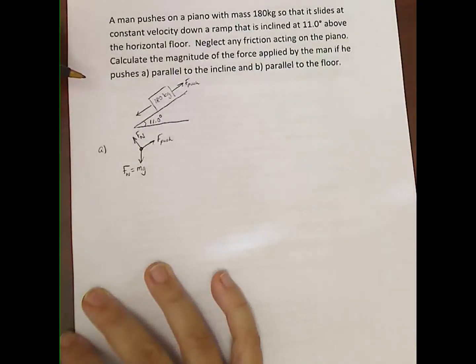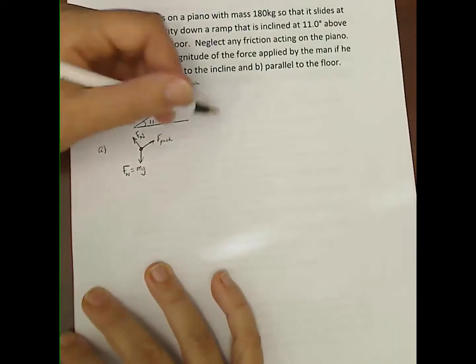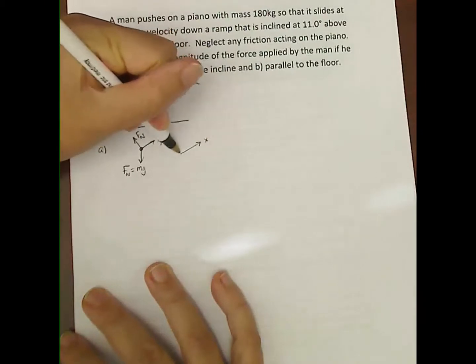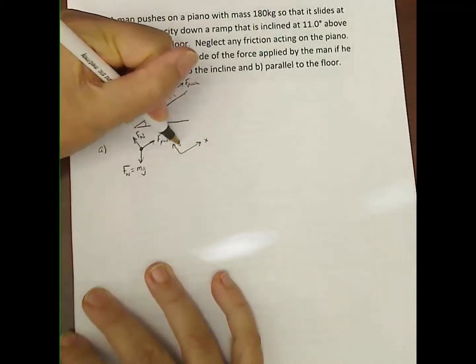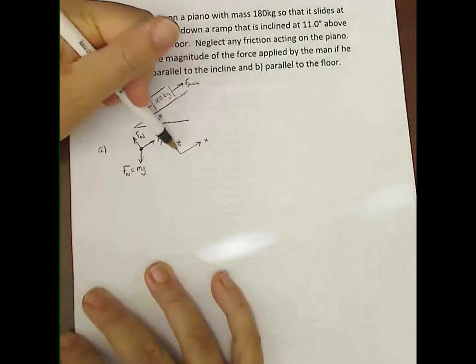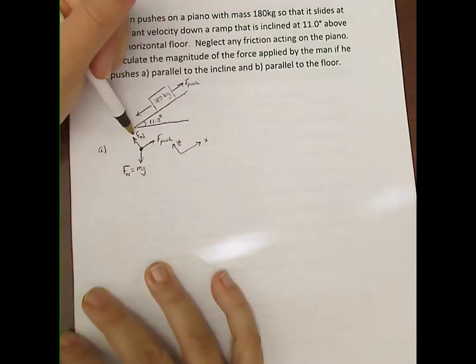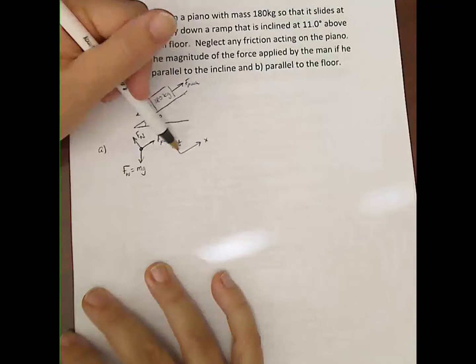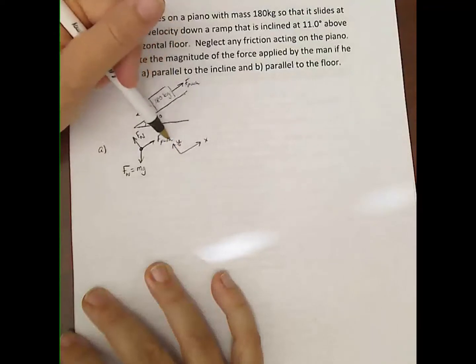What other forces? We don't have any tension because we don't have a string, and we don't have any friction because we're told that we're supposed to neglect any friction. So we only have three forces here. So the next thing that we do is we make up a table. We add up all the forces together to get the net force. Okay, and we always need to choose what axes we're going to use. So in this case, since I have two forces that are either parallel or perpendicular to the ramp, the force of the push and the normal force, I'm going to use my x and y axes tilted so x is parallel to the ramp and y is perpendicular to it.